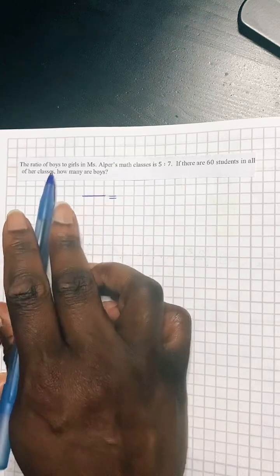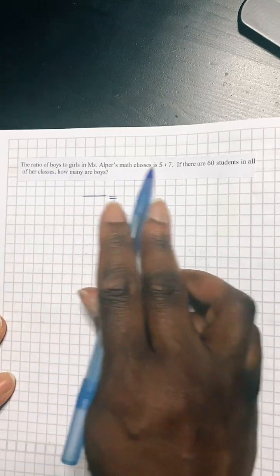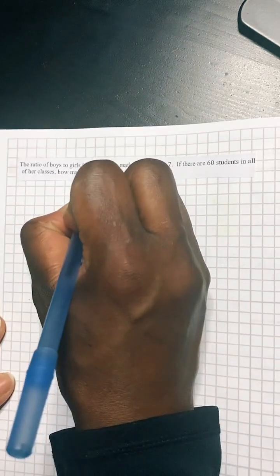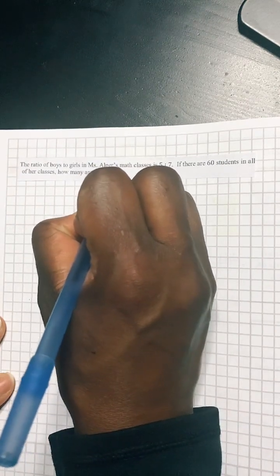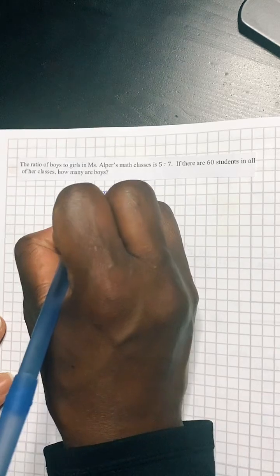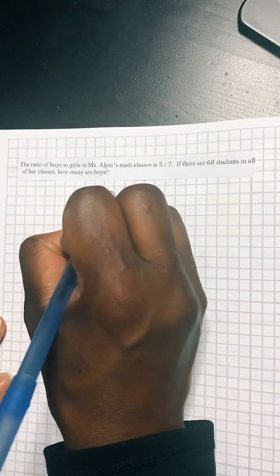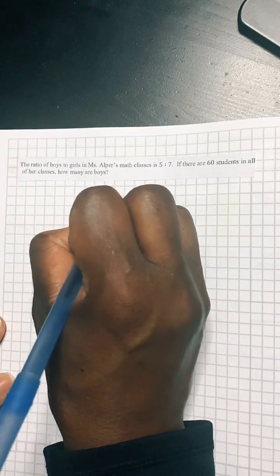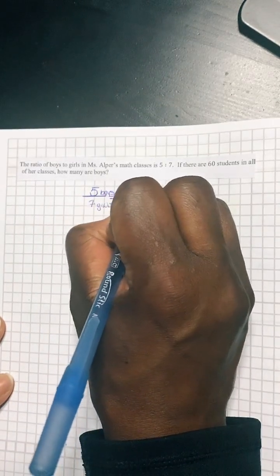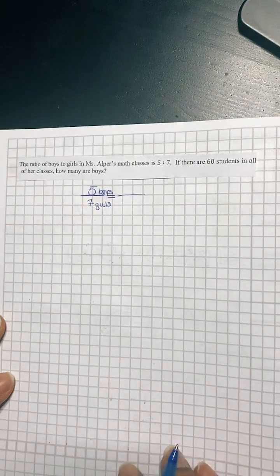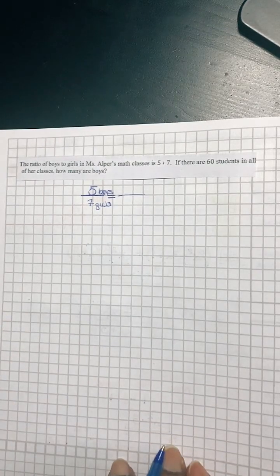All right, so the ratio of boys to girls. So we can do 5, and these are our boys, and 7 is our girls. So now, they kind of gave us that 5 to 7.